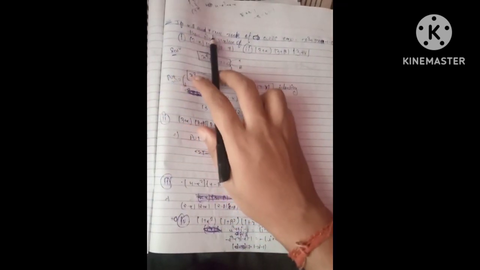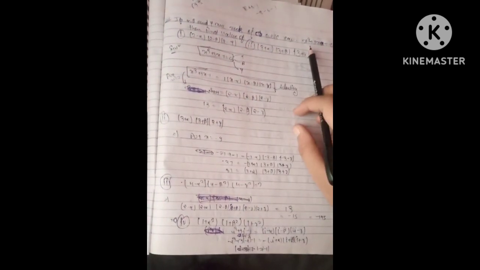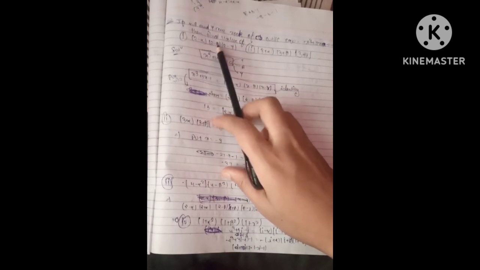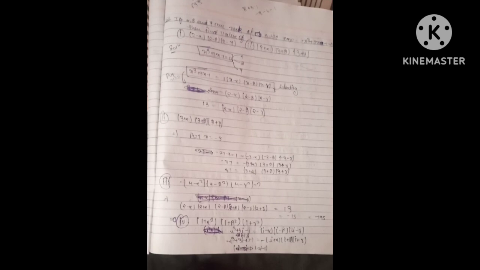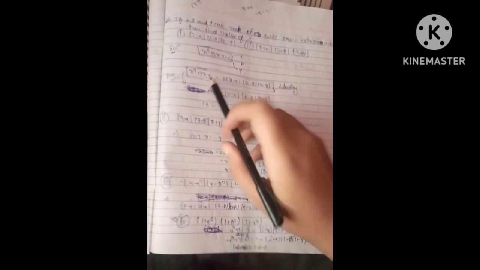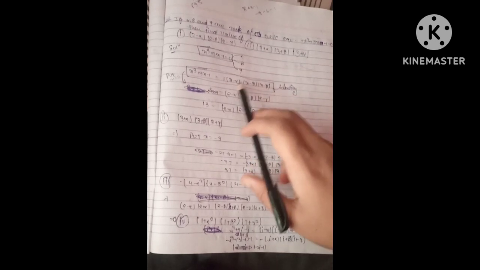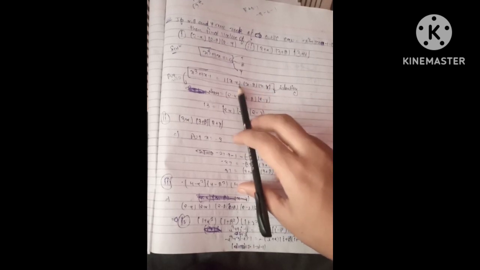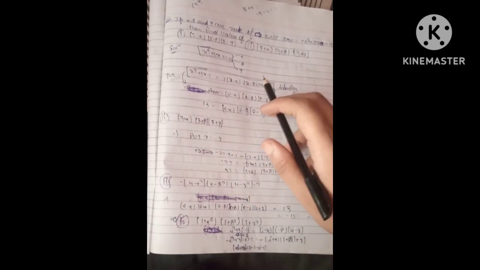Question: if alpha, beta and gamma are the roots of the equation x³ + 3x − 1 = 0, find the value of the following. First: (2 − alpha)(2 − beta)(2 − gamma). Second: (3 + alpha)(3 + beta)(3 + gamma). The roots of x³ + 3x − 1 are alpha, beta and gamma, so we can write (x − alpha)(x − beta)(x − gamma) as an identity, because alpha, beta, gamma are the roots of the equation.